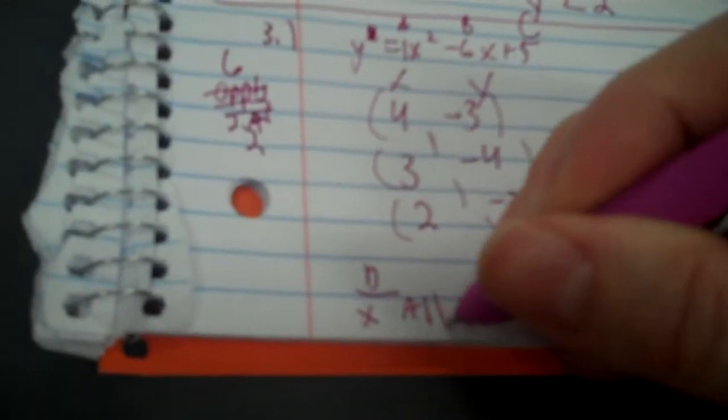That's x, that's y. Now the domain is all. Now the range, put your y coordinate, negative 4. And all points are above that. So it's greater than negative 4. Greater than or equal to. All points on that parabola have a y coordinate greater than negative 4.